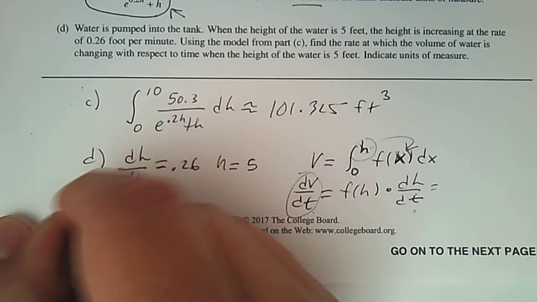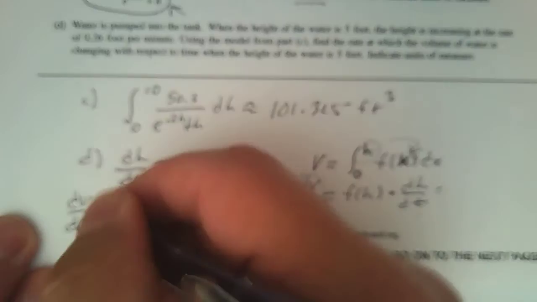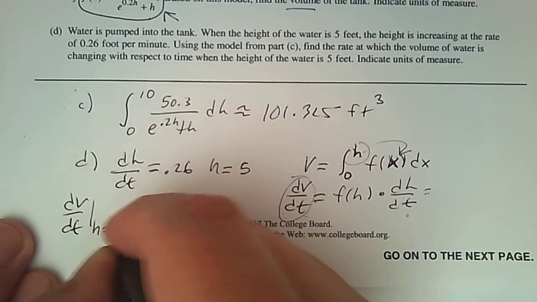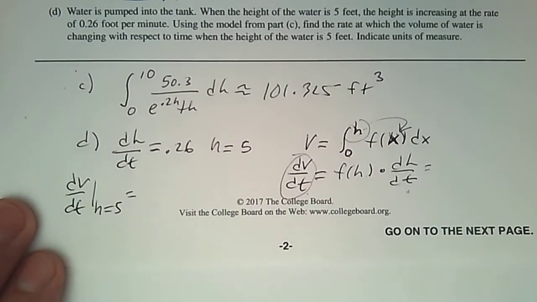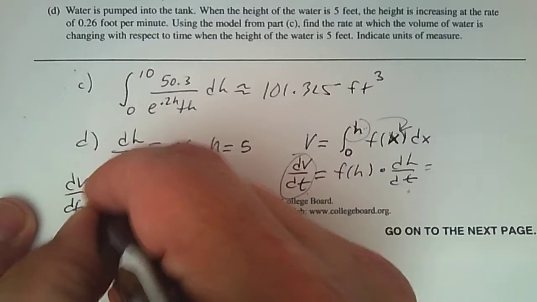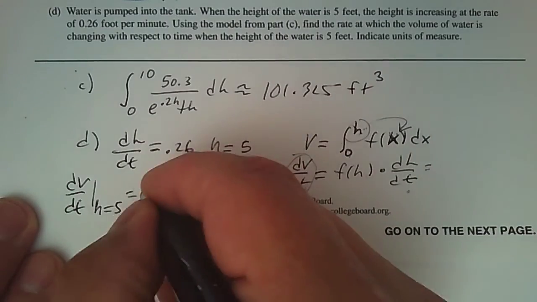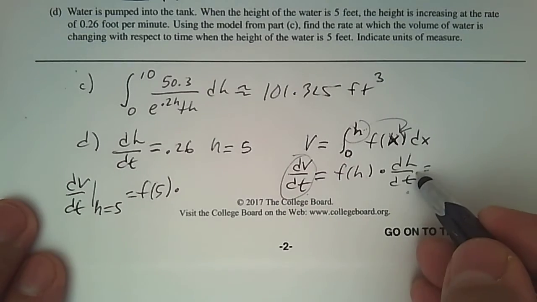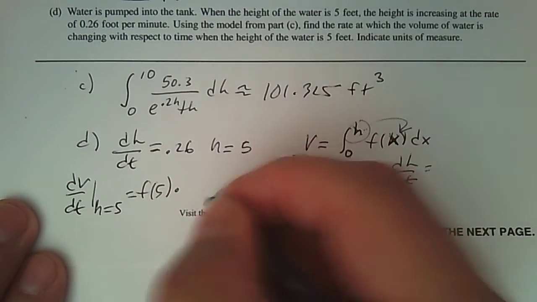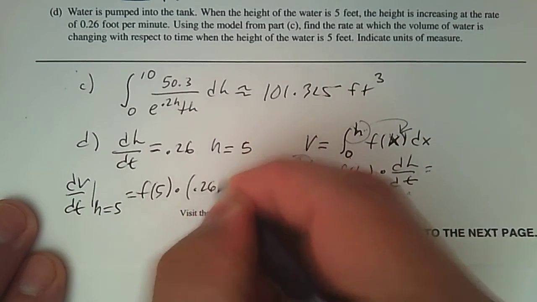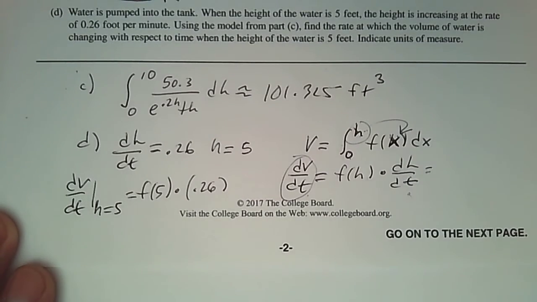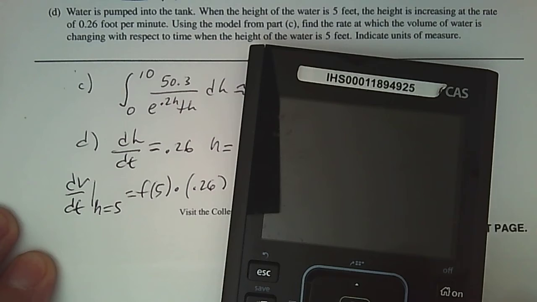So the volume when h equals 5, what would that look like? So we're going to plug in 5 for h, and then dh by dt was 0.26. And now we're just going to use our calculator to calculate it, and that's it. So let's type this in.